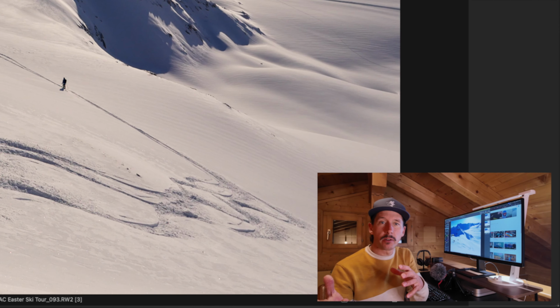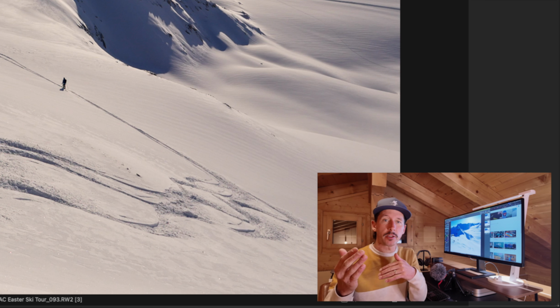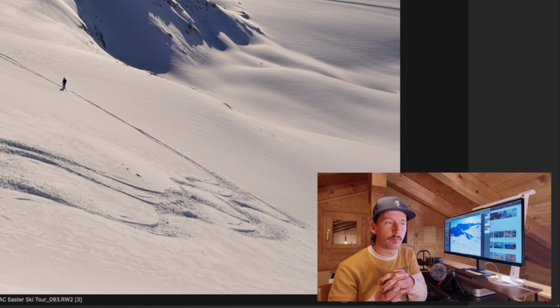Now, the reason I do that with the black and white module is, one, it saves me time, and two, it's very effective. And then I can just add my finishing touches in terms of contrast via the tone curve on top of that, and some grain, and bam, bam, bam. Boom. I'm done.